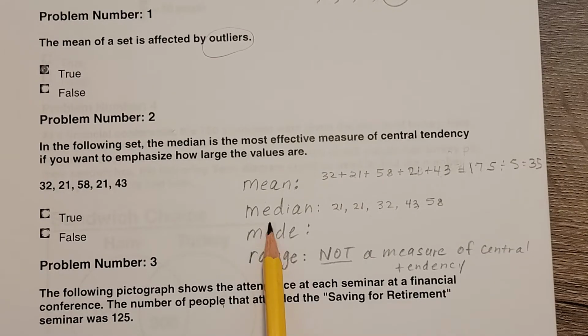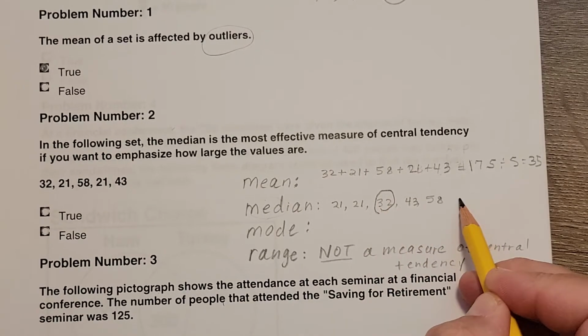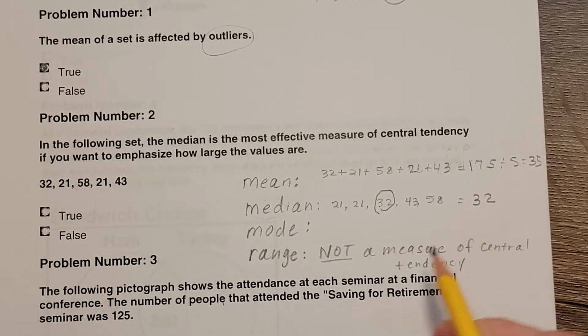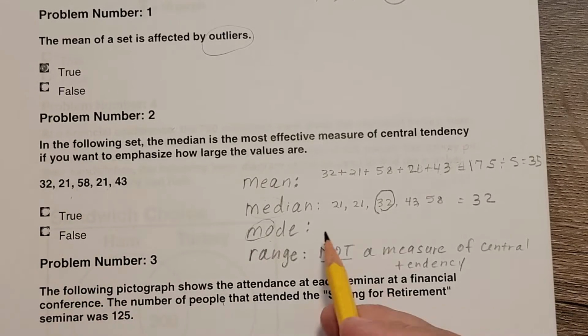Okay, to find the median, I put the numbers in order from smallest to largest. And the median is the middle number, so we're going to circle the middle number. That's our median, 32. Mode is easy enough. It's the number that appears the most. Remember that? So the number that appears the most is obviously 21.